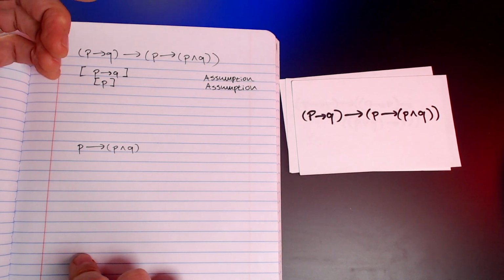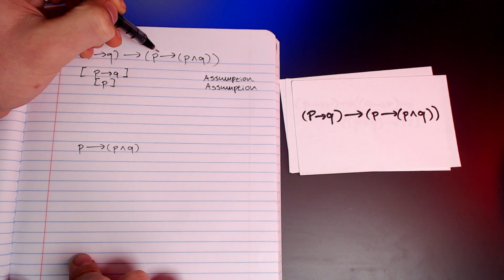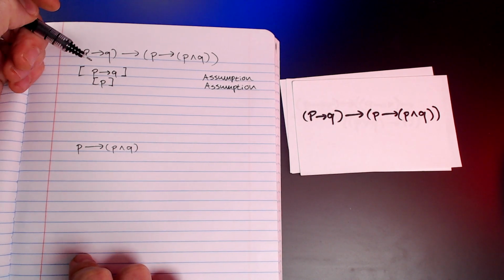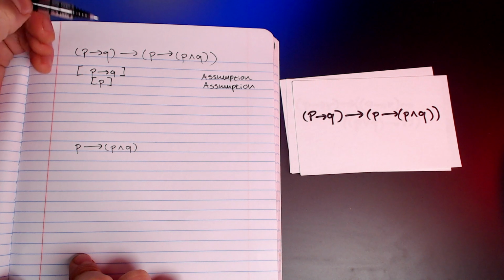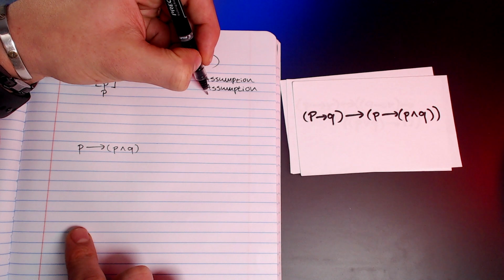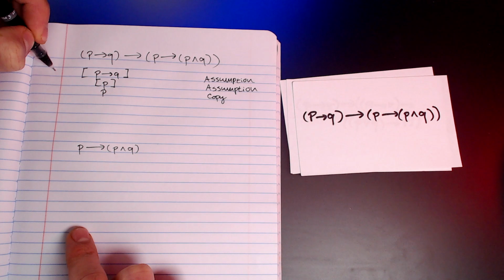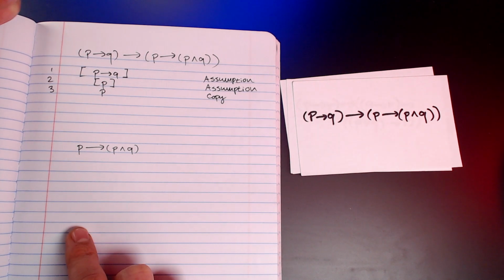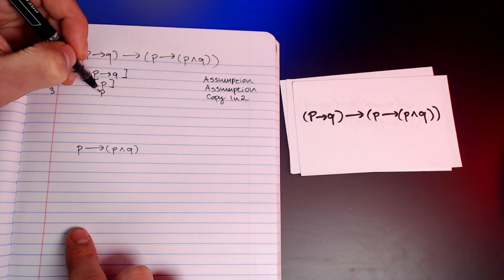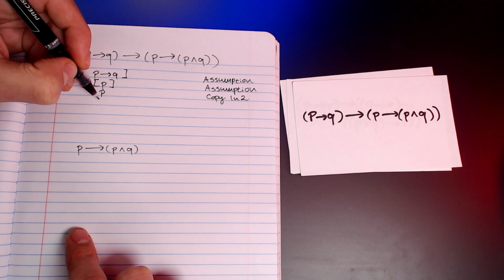Now what can we do from here? What we want to get to is that we've assumed this part. We want to get to this part. So how do we get that? If P is true, then obviously we can just say that P is true. And let's just say copy. Let's number these, right? This is 1, 2, 3. So copy line 2. And if P is true, since we're under this assumption, we know that Q would also be true.